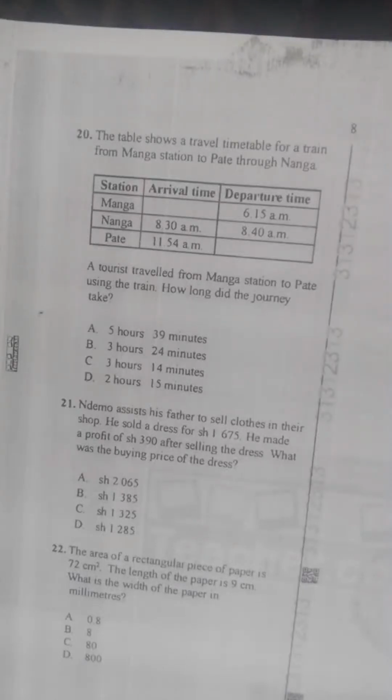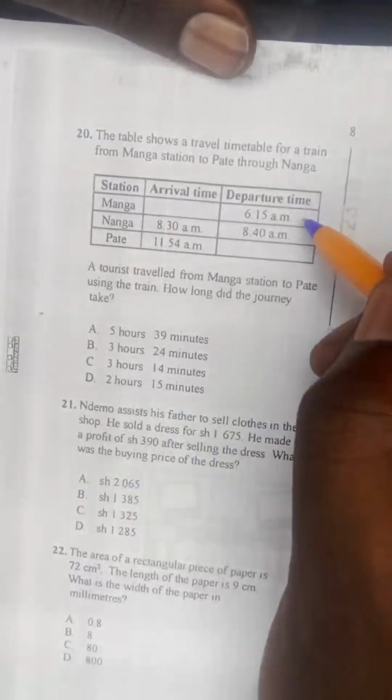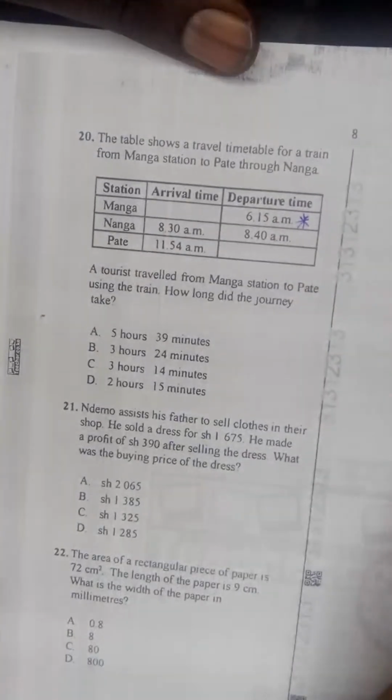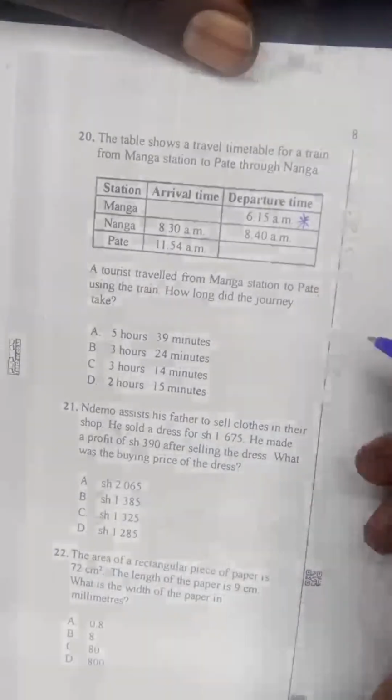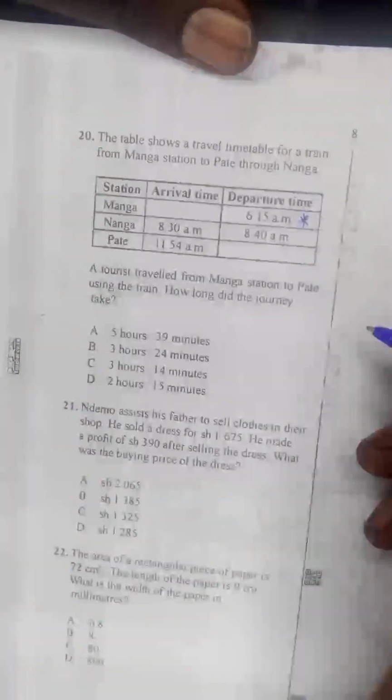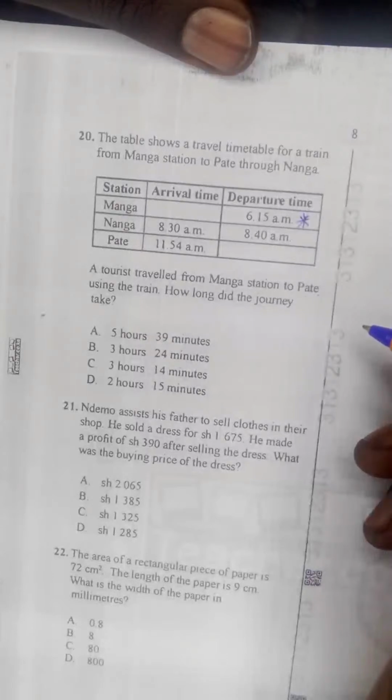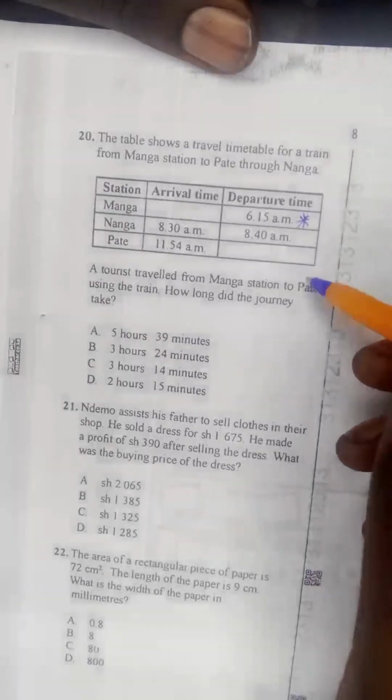So let us see. A tourist arrived from Manga. From means the tourist has just come from Manga. And if a tourist is from Manga, Manga is here, so he has departed, not arrived, departed. To Pate using a train. So automatically, if I'm going to Pate, I'm going to arrive. How long does the journey take?